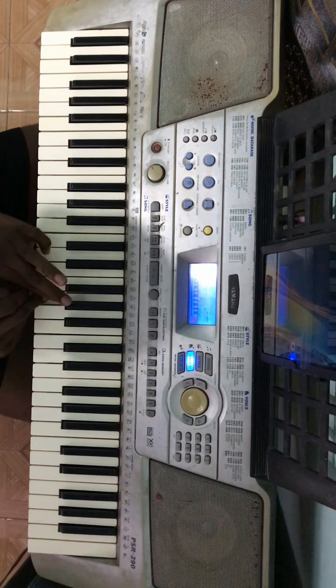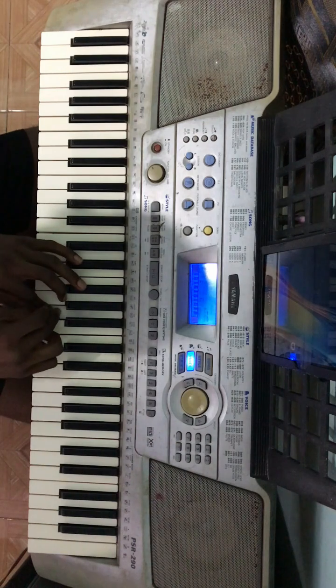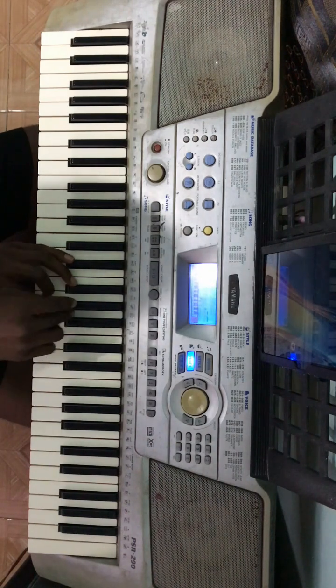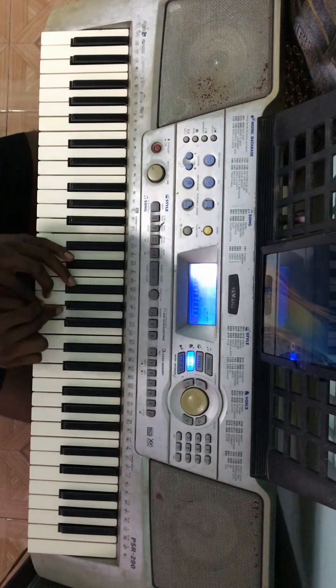That is key G. Then key A is the white note that is immediately after the second note of the three black keys.